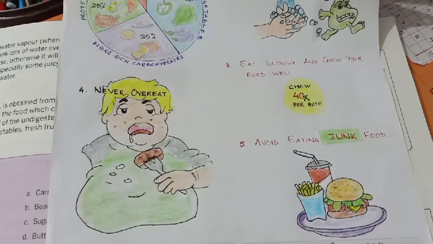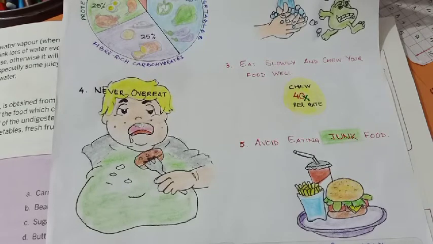So if we avoid eating these junk foods, then our digestion will be healthy. If our digestion is healthy, then our body will be also healthy. So another important healthy habit to keep our digestion healthy is to avoid eating junk foods.